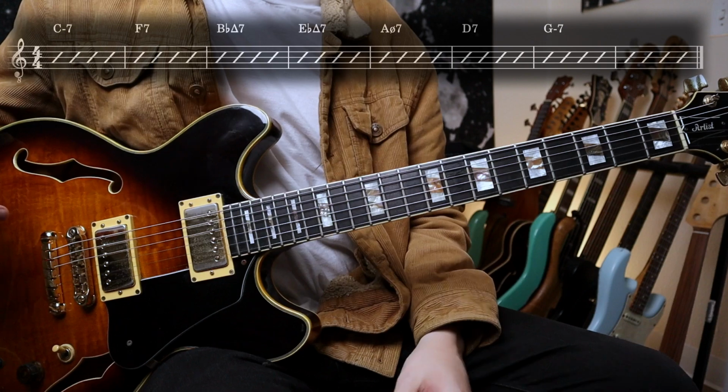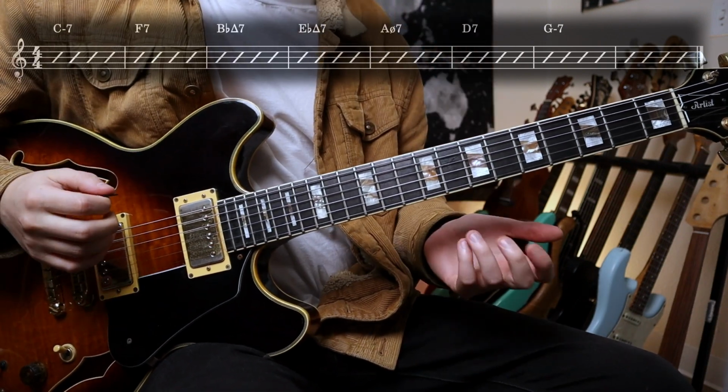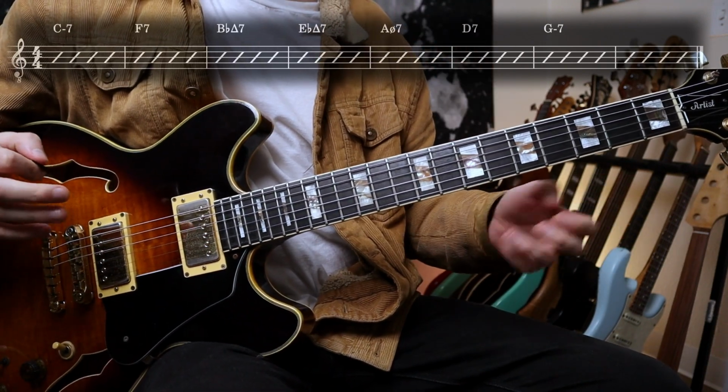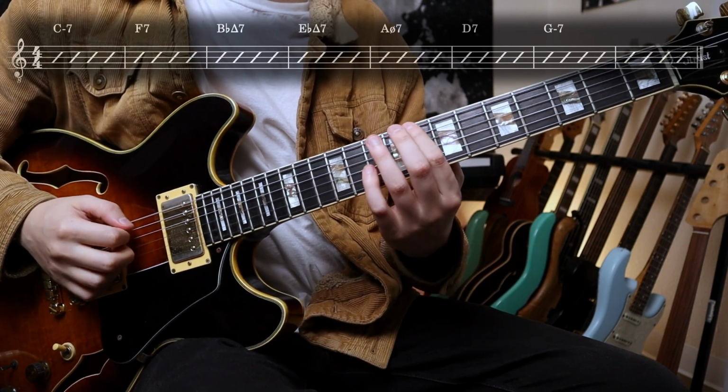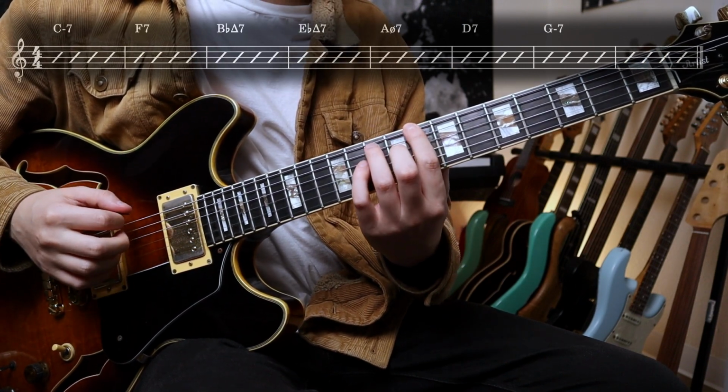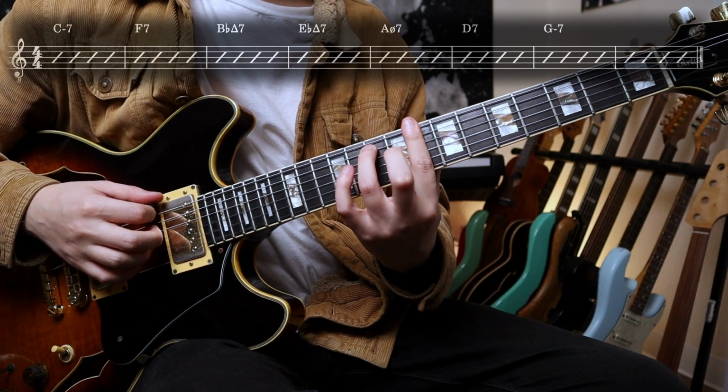Let's take the tune, the first 8 bars of Autumn Leaves. Okay, so the first chord is C minor 7. Let's do this where the root is on the E string first. So we got root on 8th fret of the E string. Now it's a minor 7 chord, so we do our minor 7 shape.